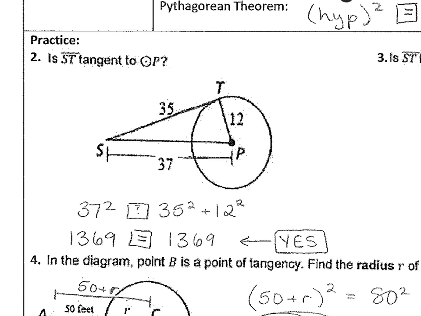Here, I want you to highlight the tangent line in yellow if you're following along with my color scheme. The tangent line is this line right here. We're hoping that this tangent line is actually perpendicular to that tiny radius. We're going to highlight the radius in red.